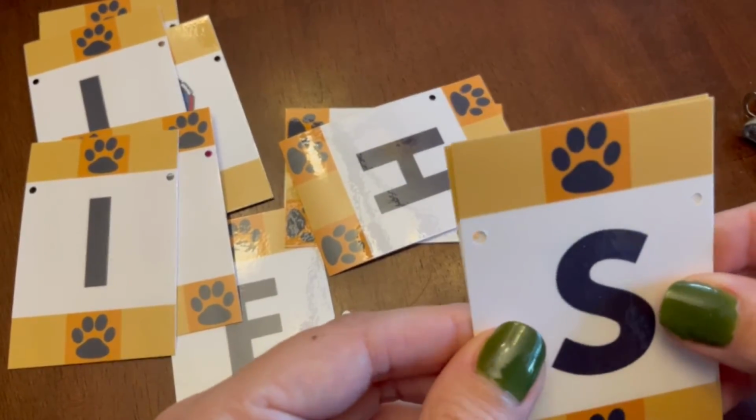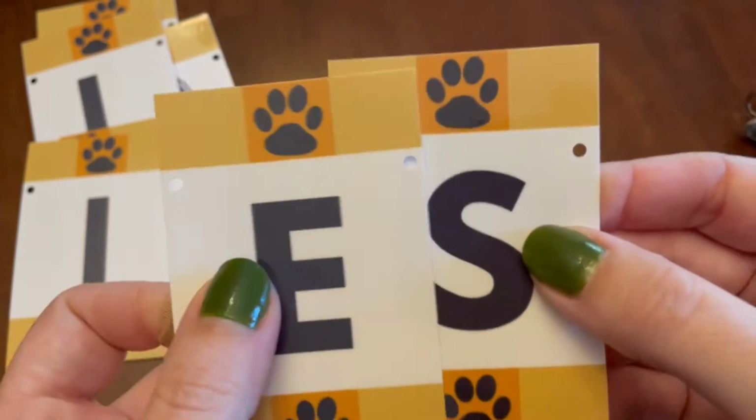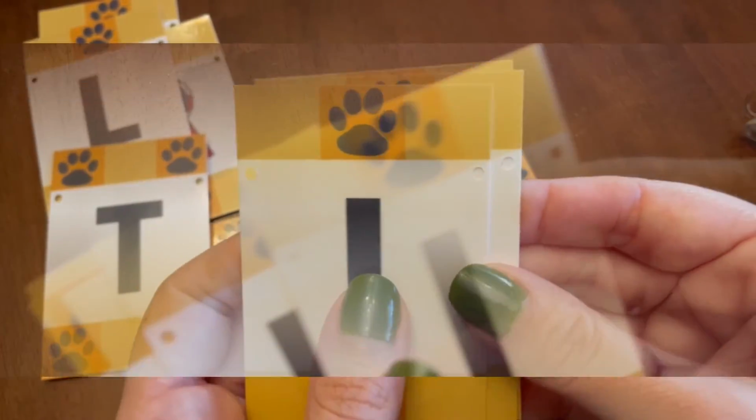Placement. It's pretty close. Not exact. I got it a little bit lower. It's okay.